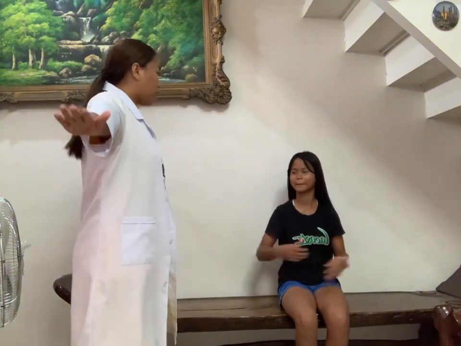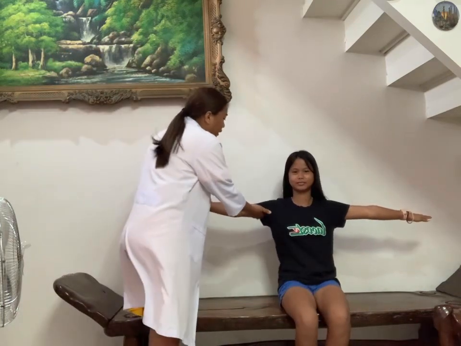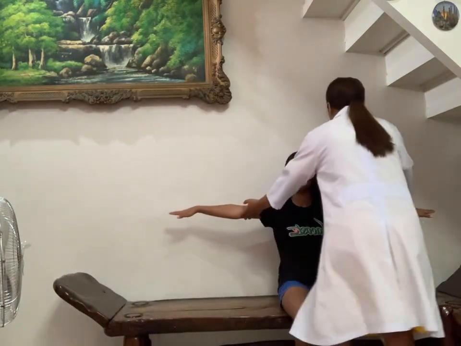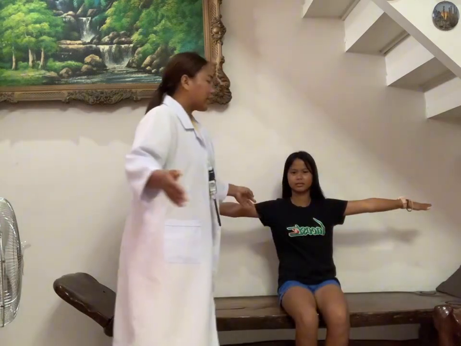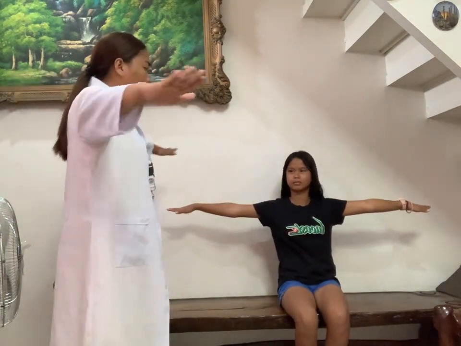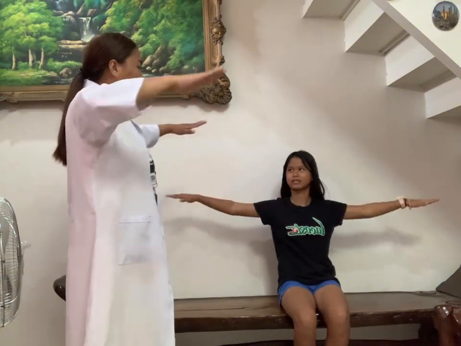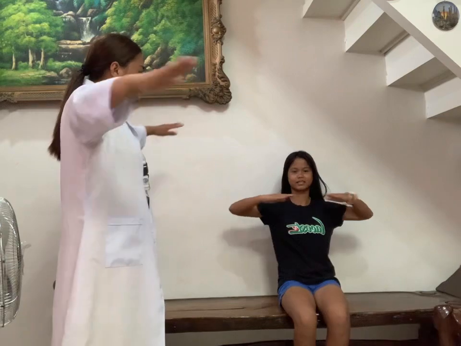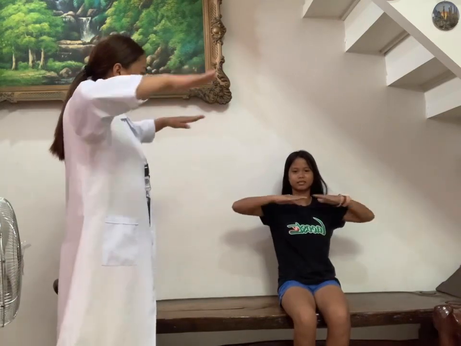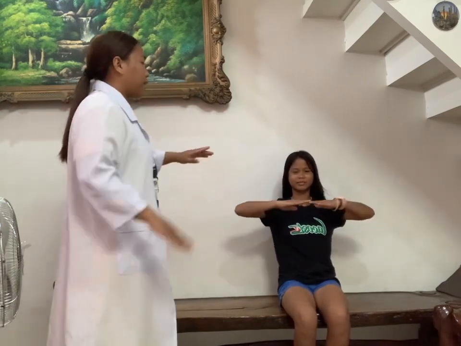While assessing this, there are no abnormalities, and hindi siya nahirapan while doing the procedure. And then, next is finger to finger. So, ma'am, taas nyo lang po ulit yung kamay nyo. Dapat po, pantay po ng shoulder. And then, next po is, ipagtugma nyo lang po sa gitna yung kamay nyo. Sige, hanggang sa bilis na kaya nyo po. Mas mabilis pa po. Okay.